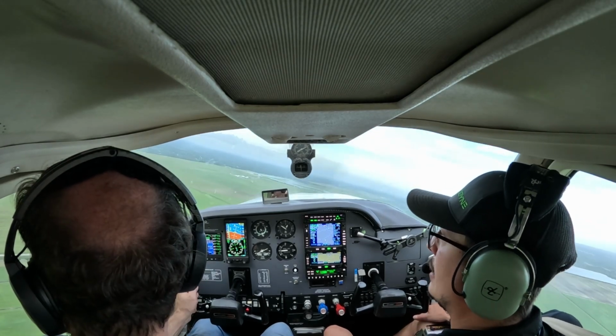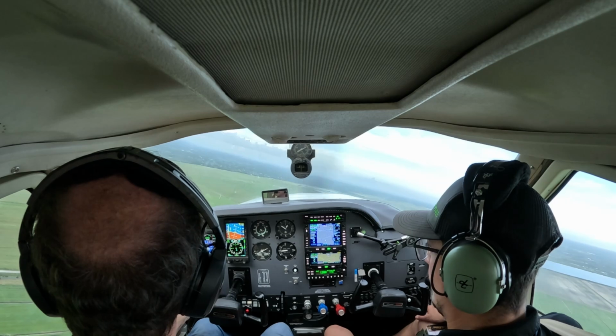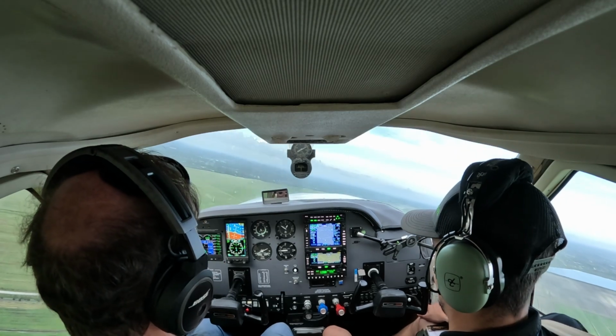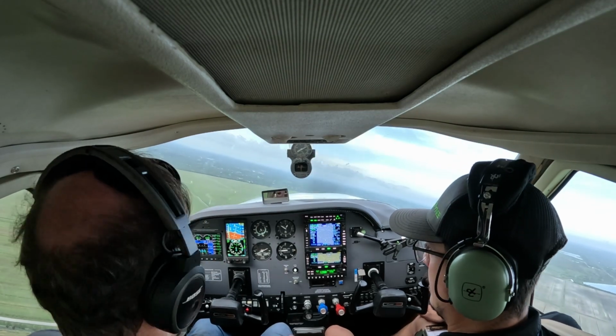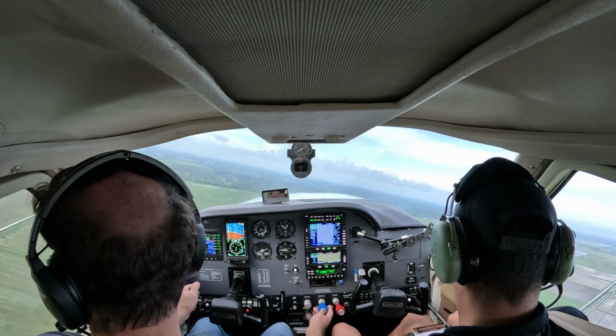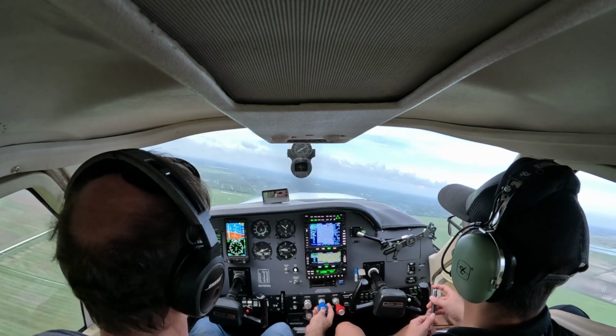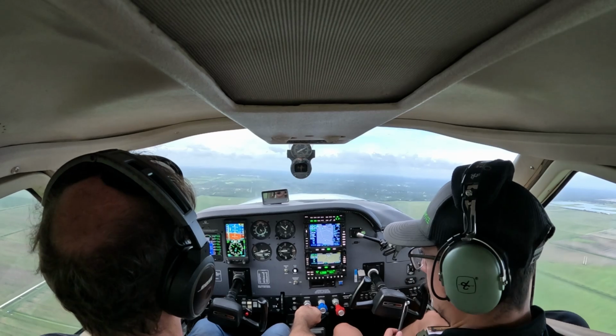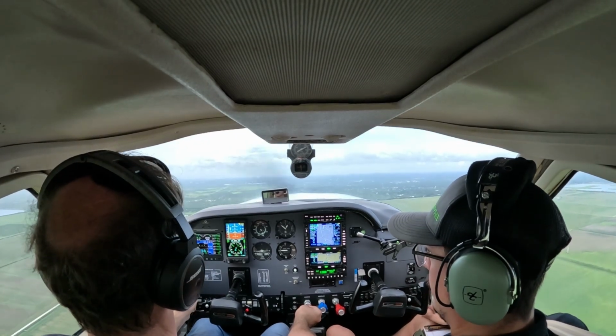Alright, so if you want, go ahead and configure us for a cruise climb, so that'd be 2,500 RPM, 25 inches of manifold pressure, but remember, prop first. Prop first. Okay. Propeller full. 2,500 or 25 inches. Yep.